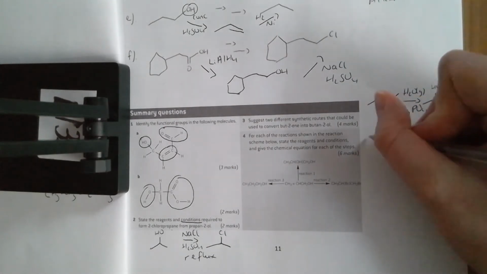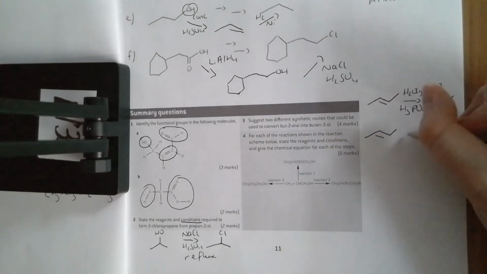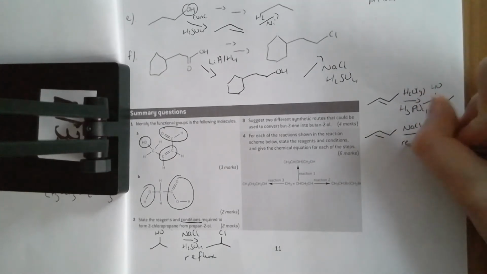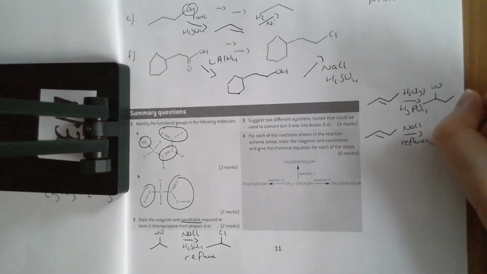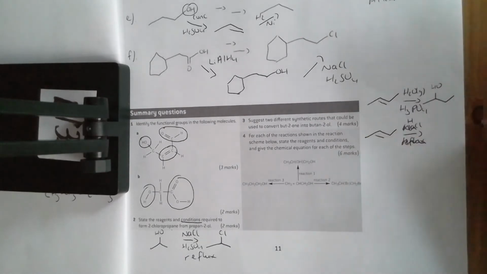The other way I can go is starting with my alkene. I can react it with, sorry, that's not what I'm doing. I'm starting with my alkene and I'm reacting it with hydrogen chloride, and I don't need any catalyst or conditions, and I turn it into a haloalkane.